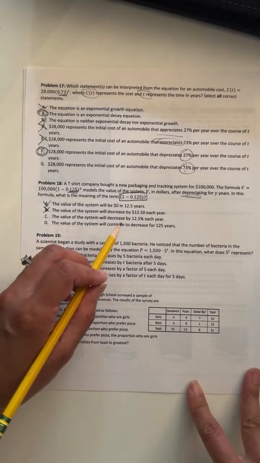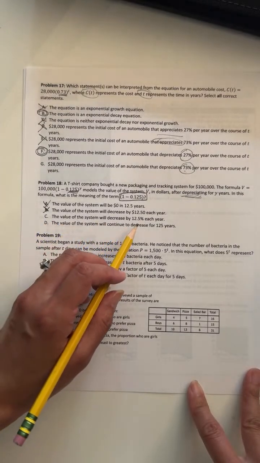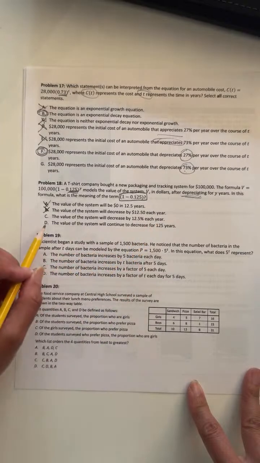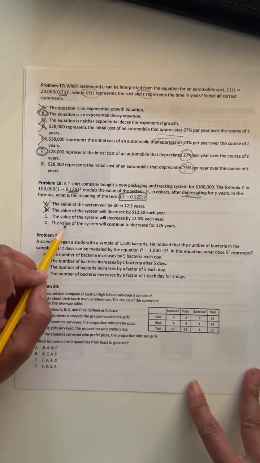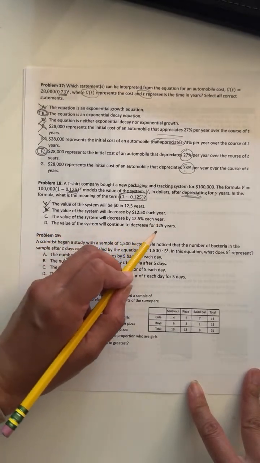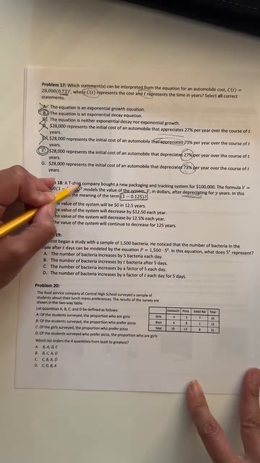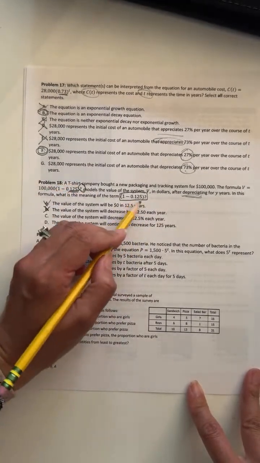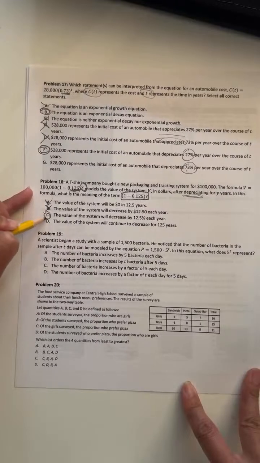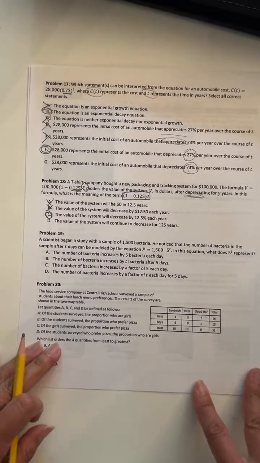C, the value of the system will decrease by 12.5%. That looks right, but let's make sure to read D too. The value of the system will continue to decrease for 125 years. No, my years is Y, right? So this is not the years here. So C is in fact the correct and best answer.